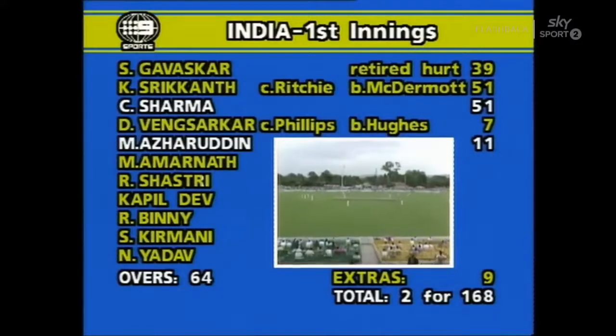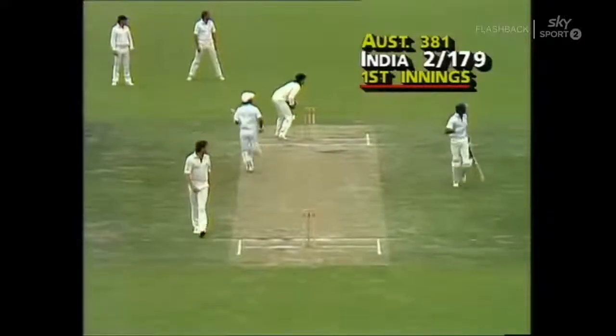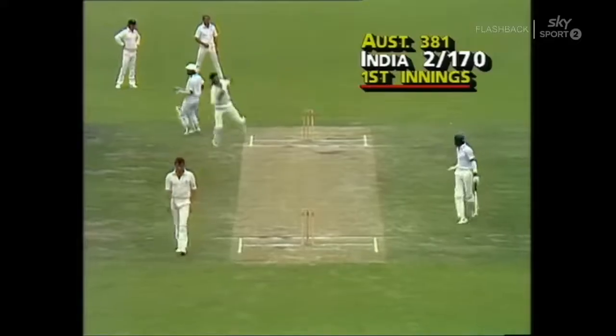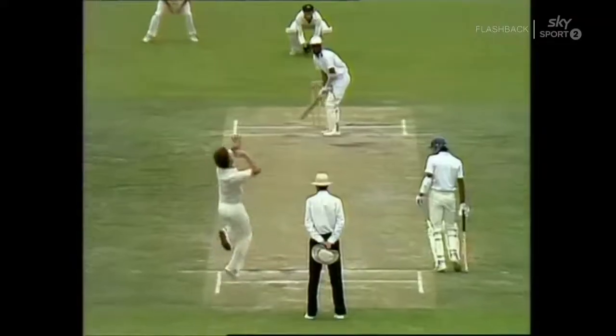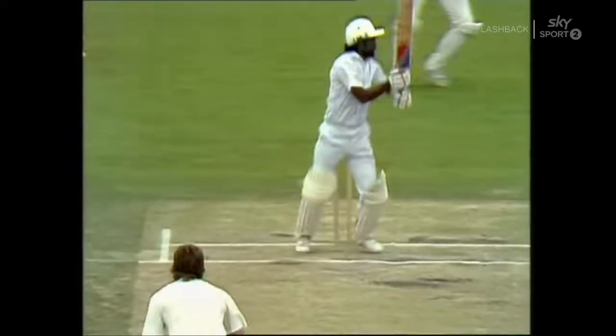And to take up commentary now, Ian Chappell and Frank Tyson. Thanks, Tony. And that's a good shot from Chetan Sharma, fending it away off his chest area. It's really quite unpleasant conditions out there at the moment, and I would think for the Australians being made even more unpleasant by the night watchman hanging around.